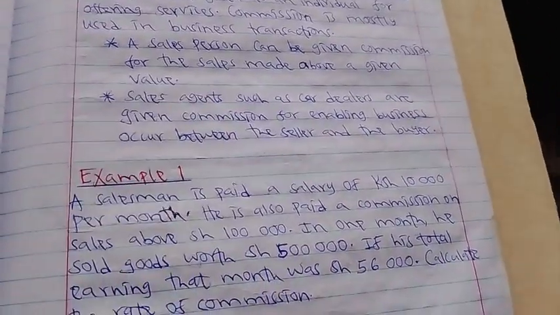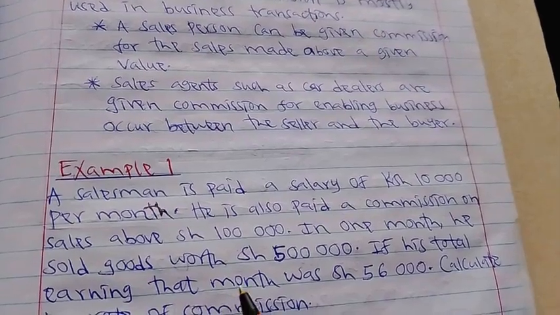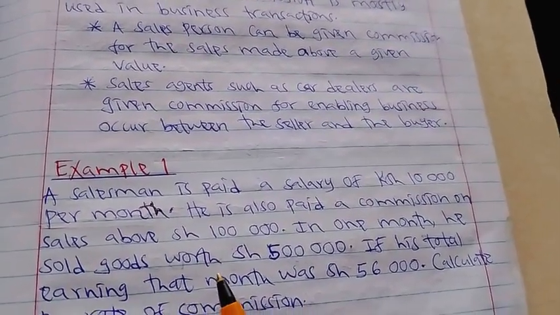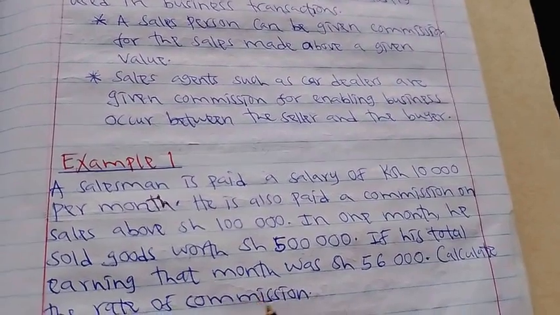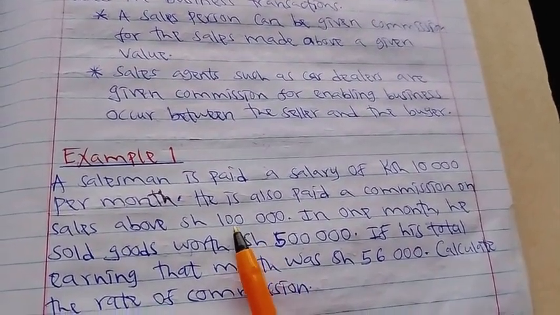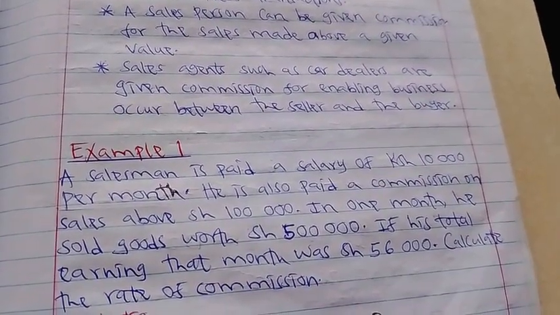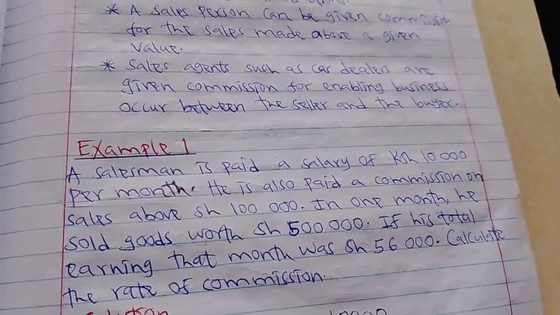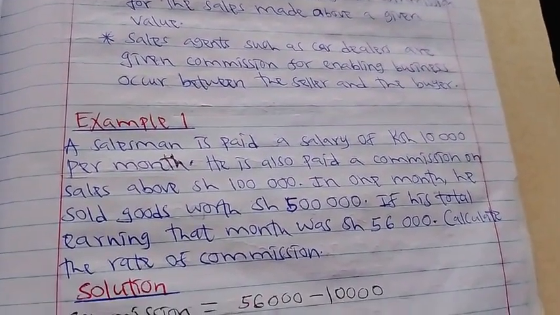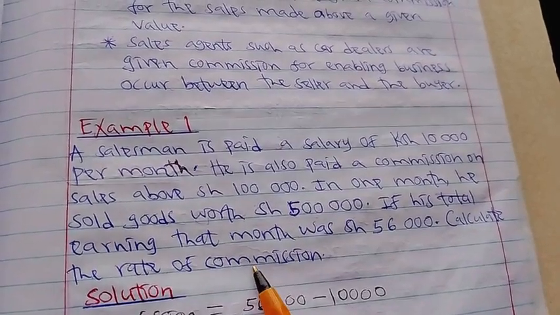Example 1. A salesman is paid a salary of 10,000 per month. He is also paid a commission on sales above 100,000. In 1 month, he sold goods worth 500,000 Kenya shillings. If his total earning that month was 56,000, calculate the rate of commission.